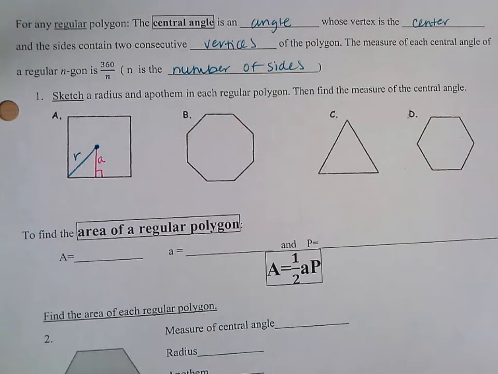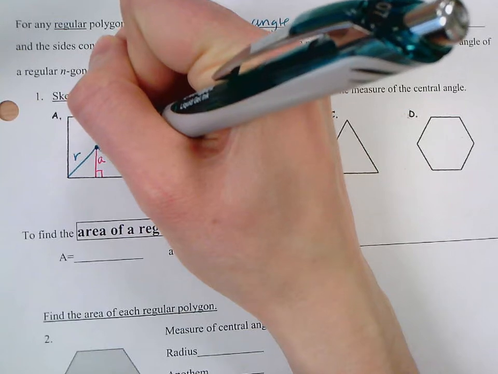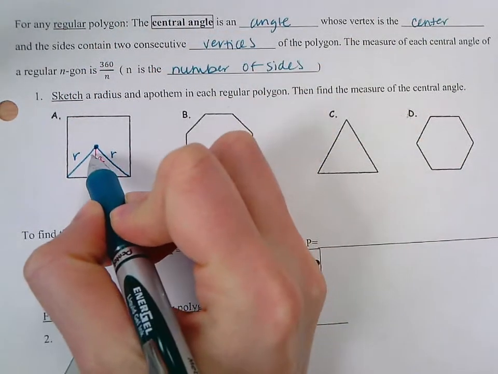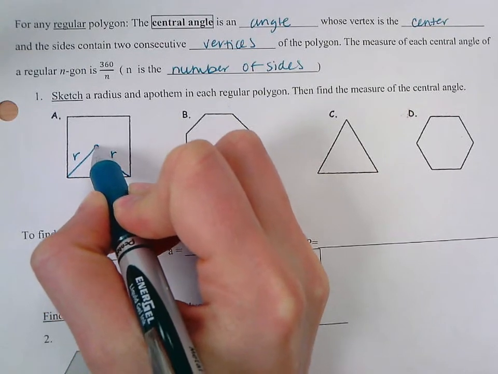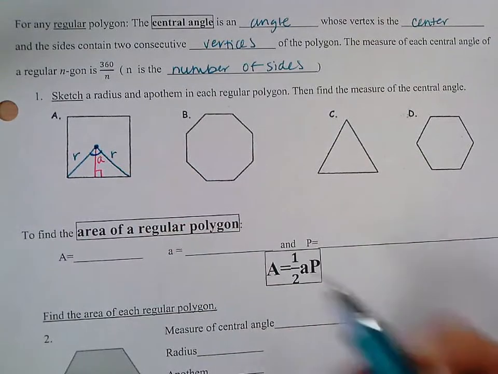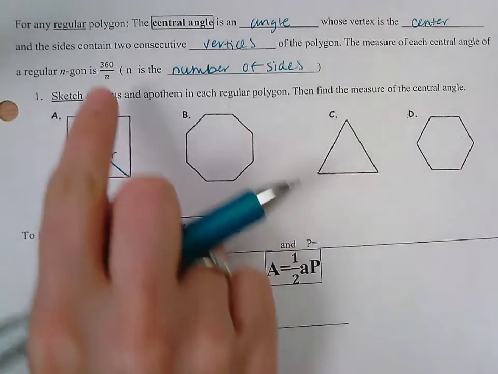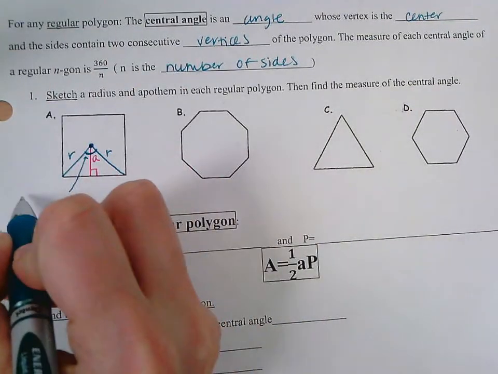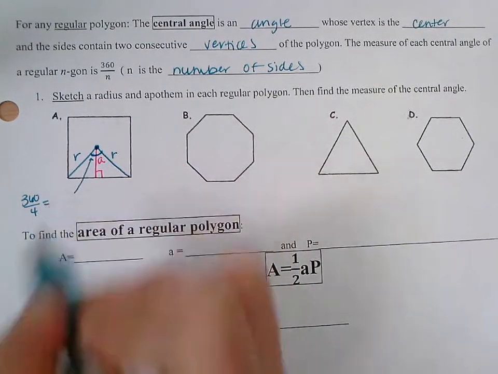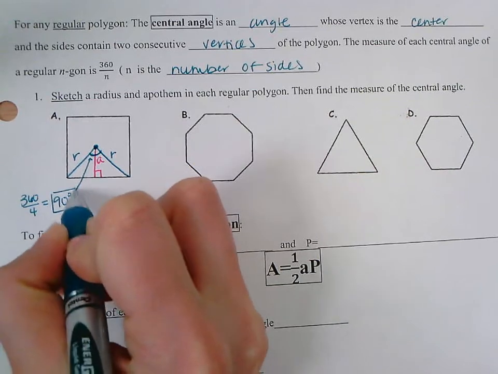Then the measure of the central angle. So if I drew in another radius, remember then it's the angle with a vertex at the center, and it's basically between two radii. So I'm finding the measure of that angle, and that is 360 divided by n, so it would be 360 divided by 4, since a square has 4 sides. So the central angle for a square is 90 degrees.